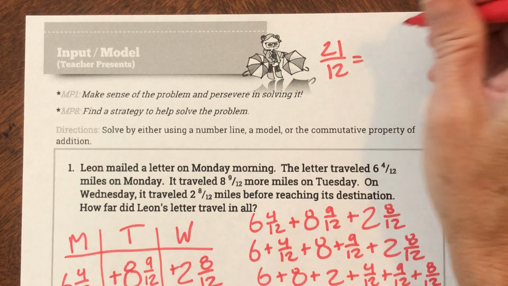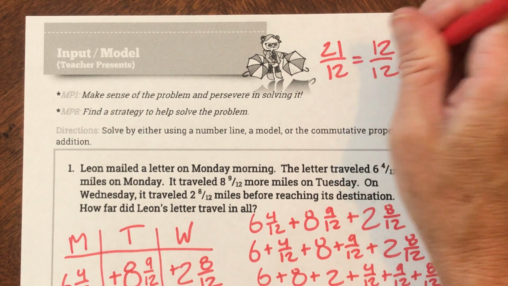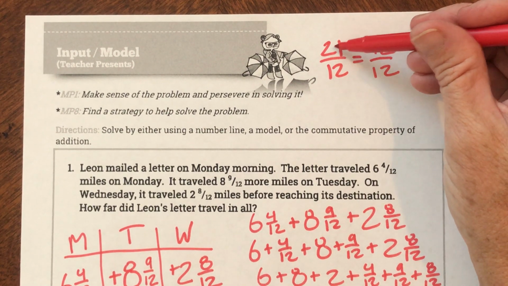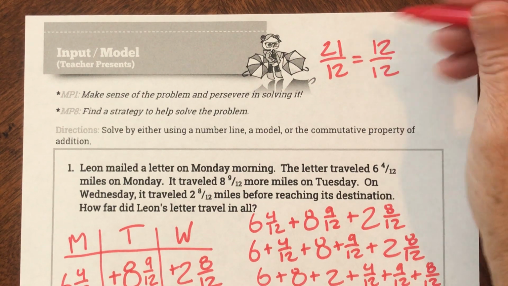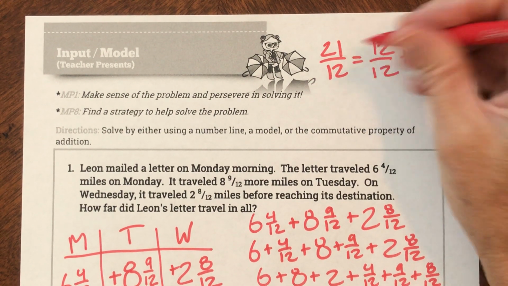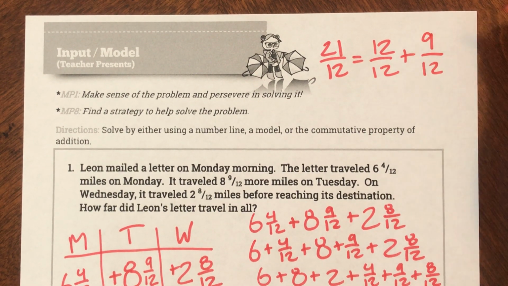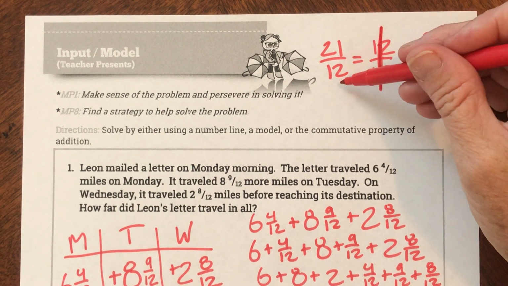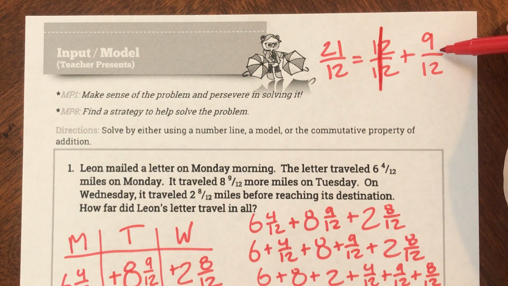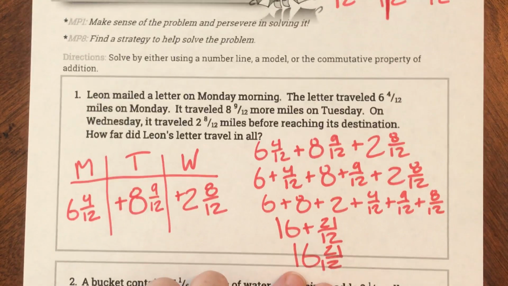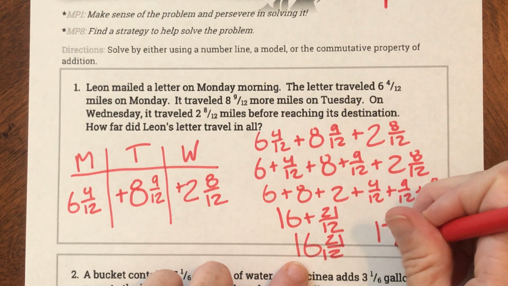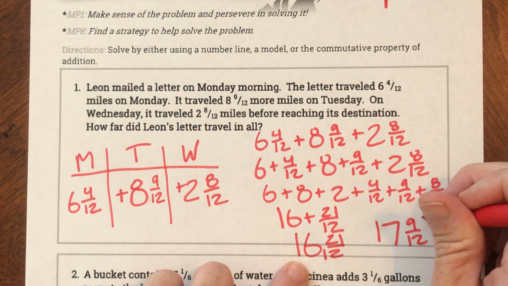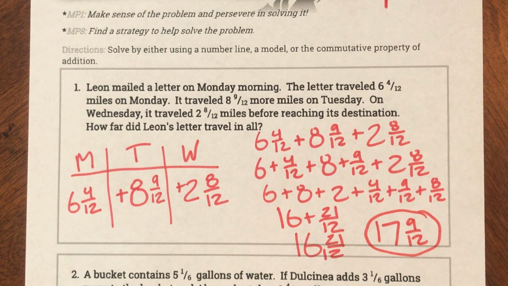21/12 is equal to 12 out of 12. And then if I took 12 from here, how many would be left? 12 plus what equals 21? 9. So 12/12 is 1 whole. So 21/12 equals 1 9/12. So if I add that to my 16, it's 17 9/12 is my answer.